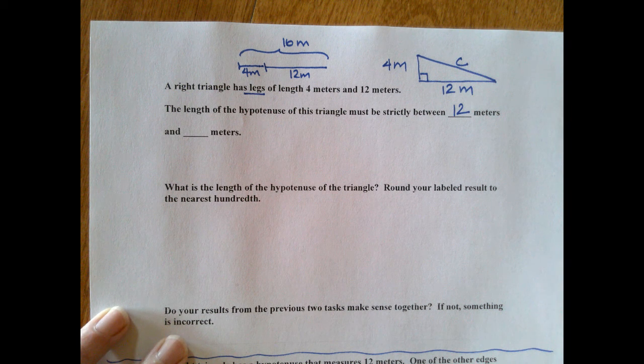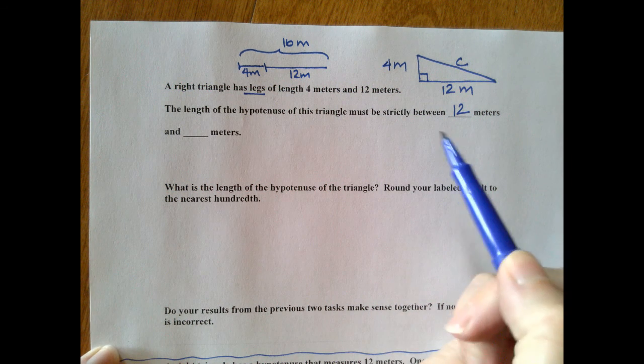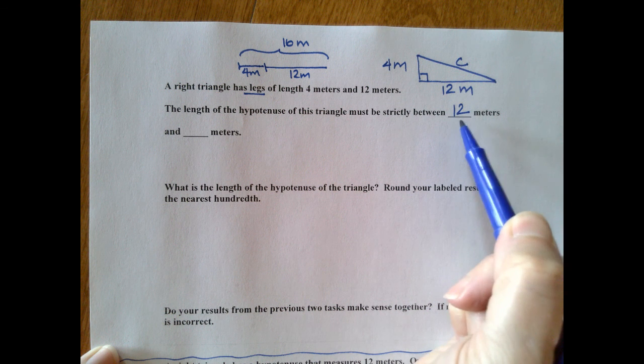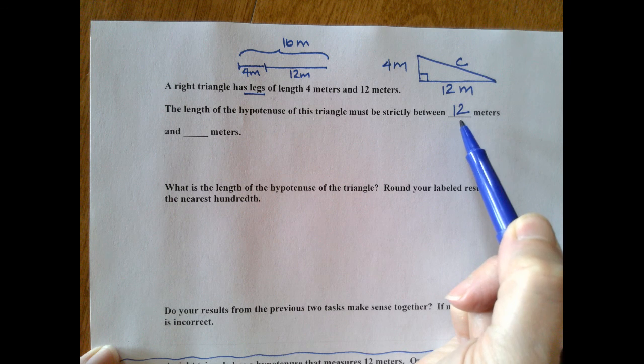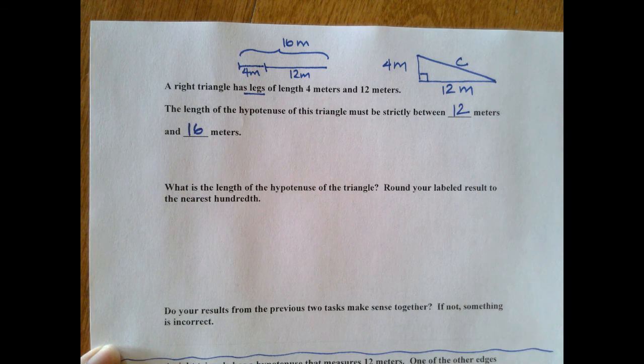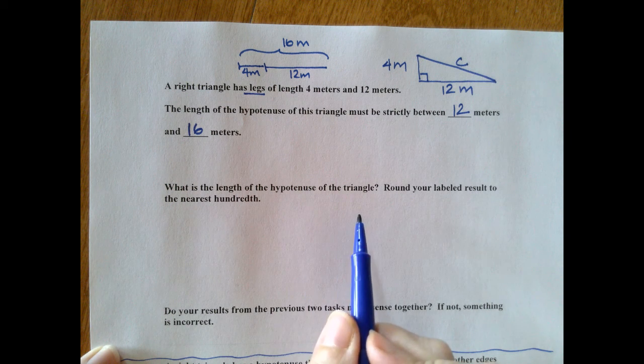And that's the case in any triangle. If you take two of a triangle's sides and you orient them horizontally next to each other, that gives you a cap for the third side. The third side cannot quite equal that. So we know in our problem now that the hypotenuse must be strictly between 12 meters and 16 meters. And then we're asked to go find the hypotenuse.